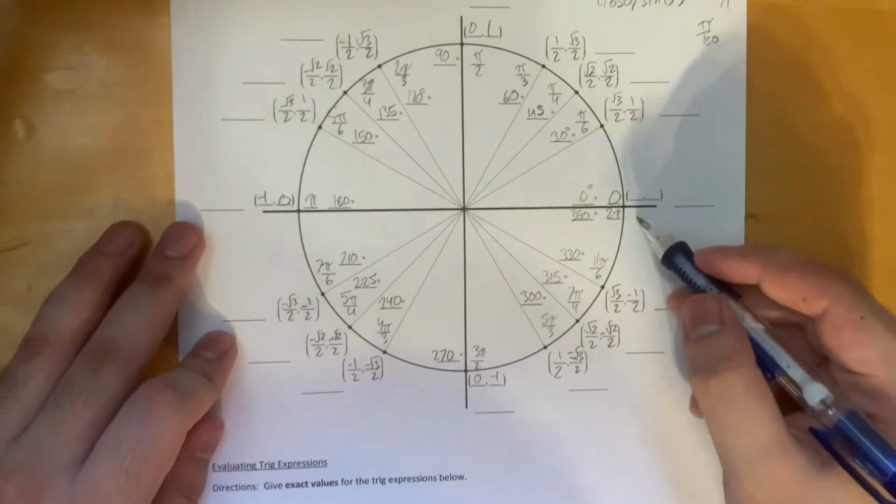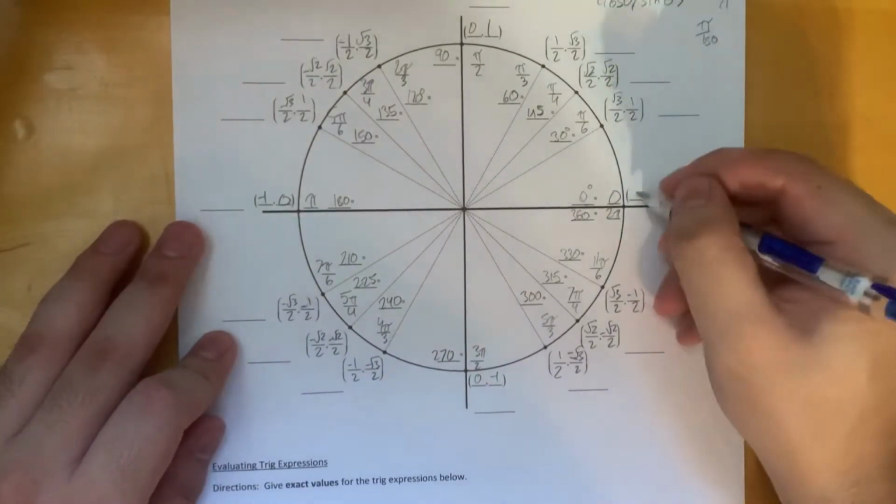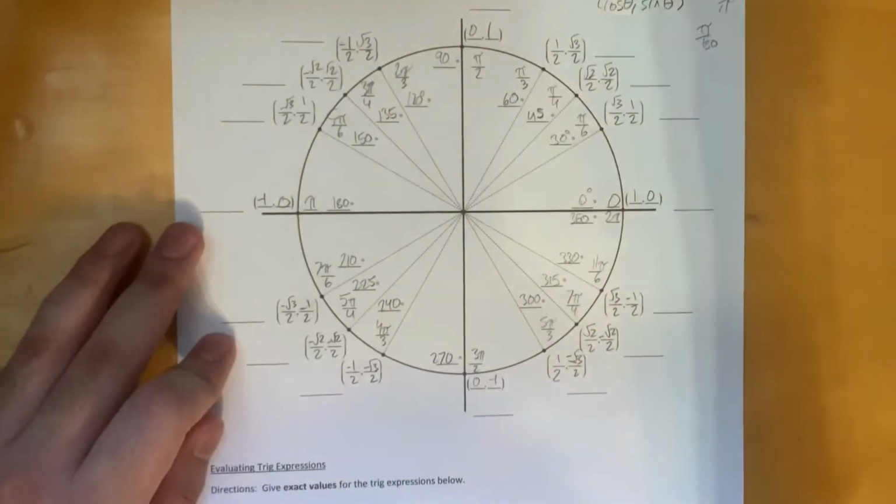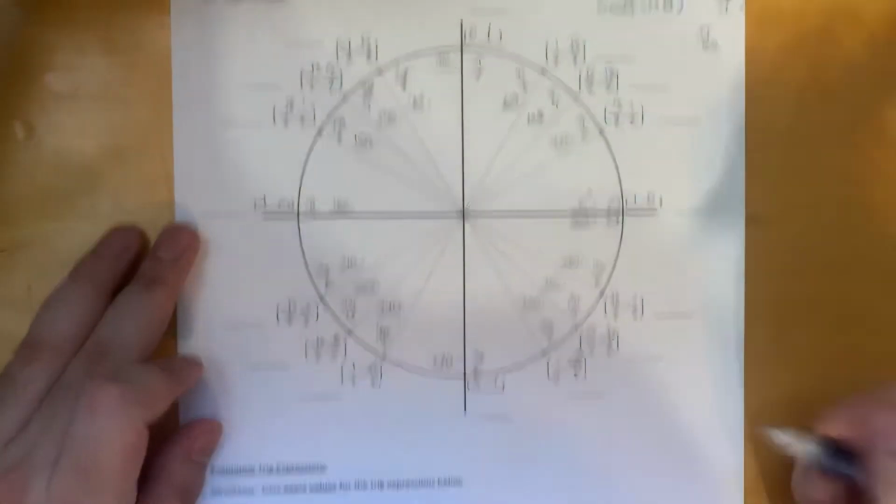Oh, I forgot to do 0. 0 is going to be 1, 0. And that's also going to be the same for 360 degrees. So let's not forget that.